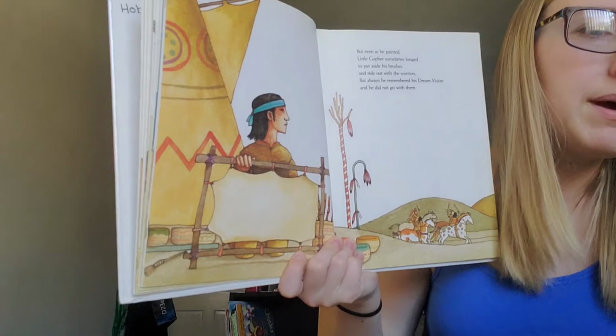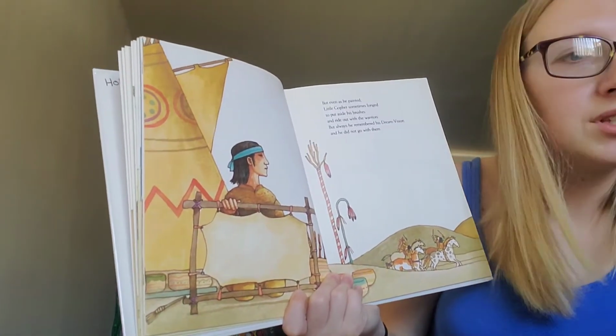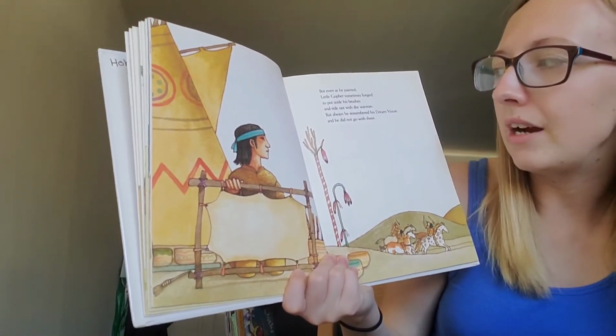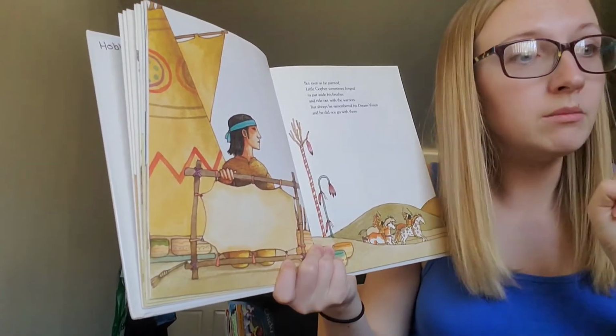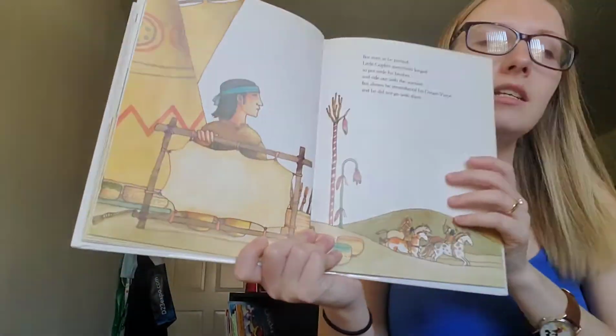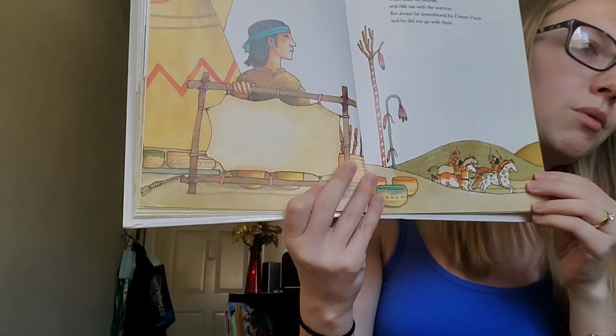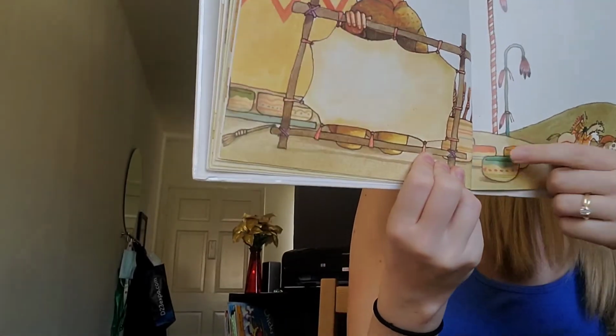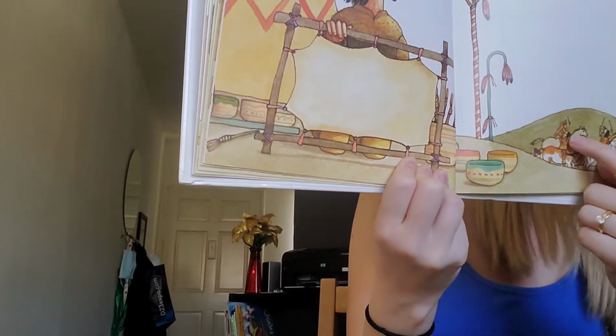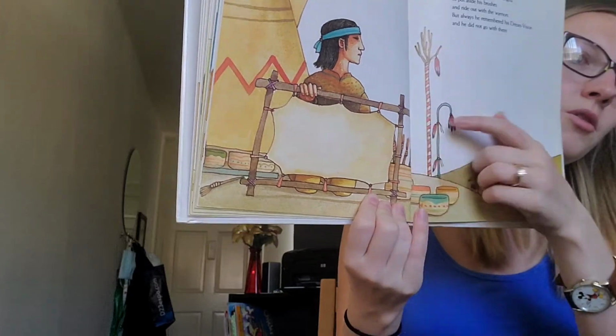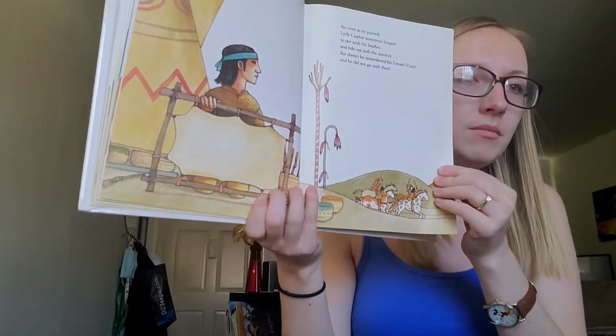But even as he painted, Little Gopher sometimes longed to put aside the brushes and ride out with the warriors. But he remembered his dream vision, and he did not go with them. So it wasn't his job. Everyone has a different job. Look, here's all of his colored paints. And there go the warriors, but he's staying home to paint because that's his job.